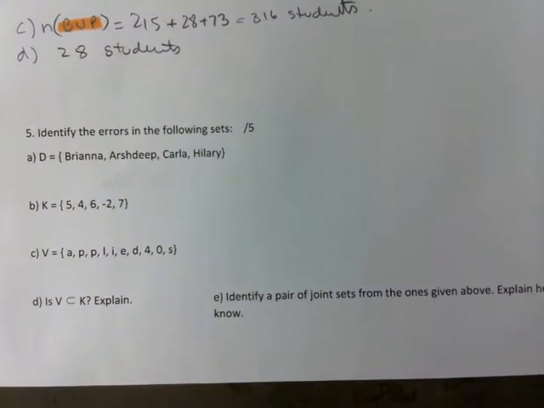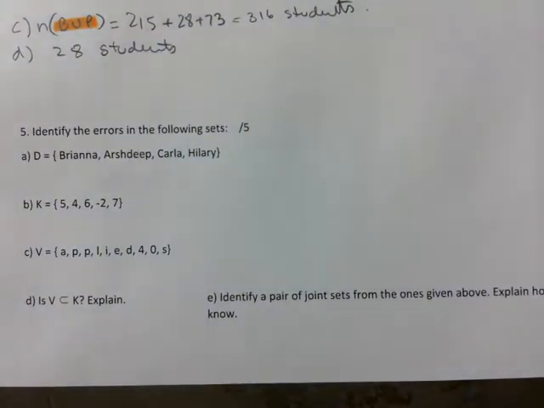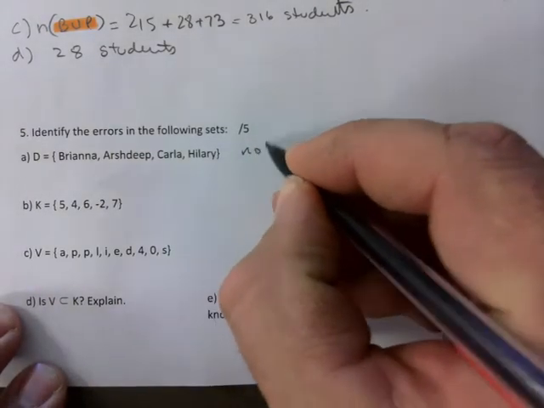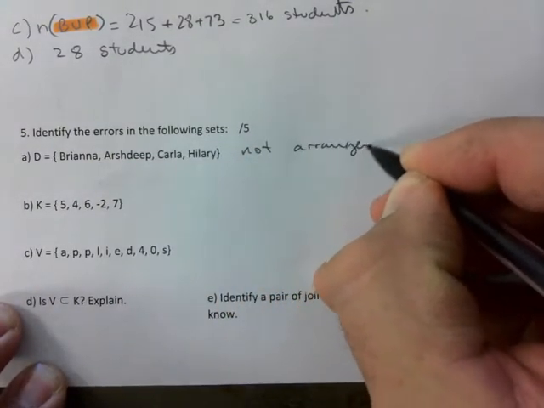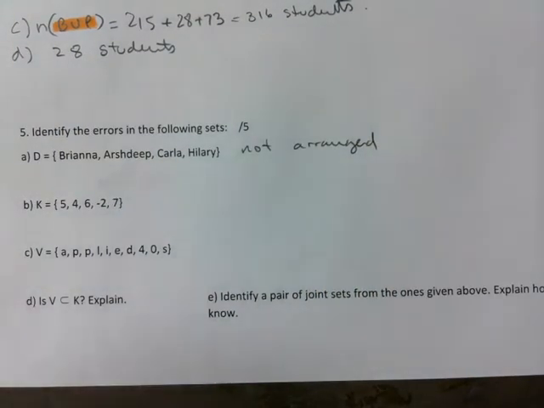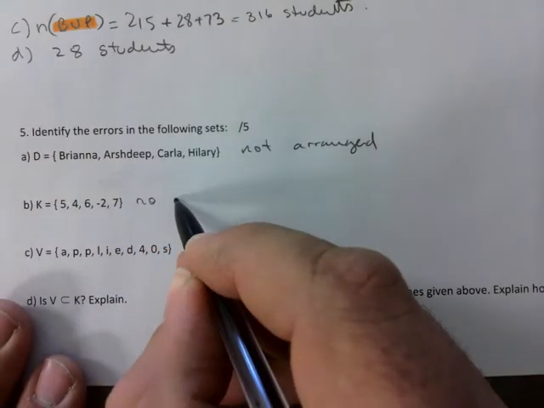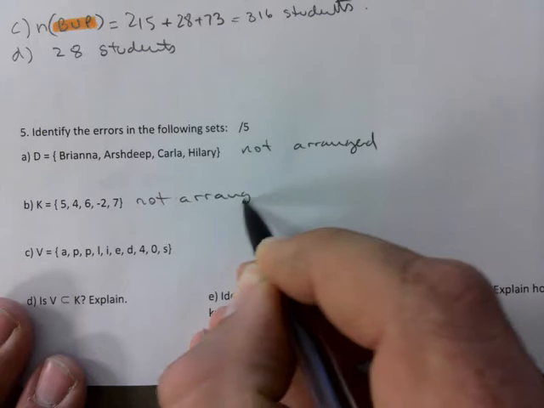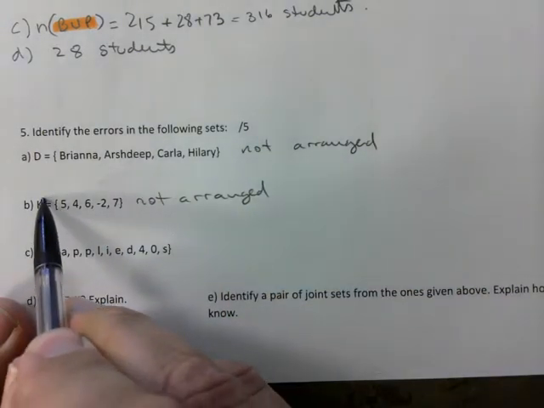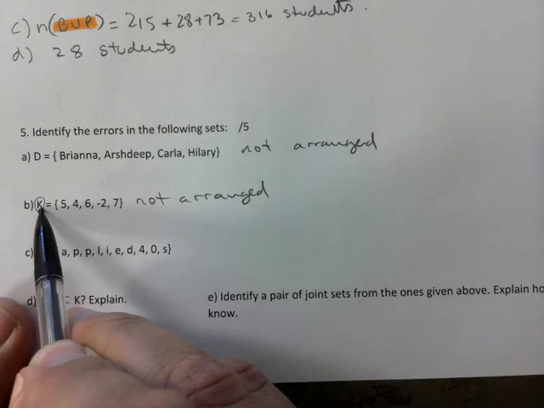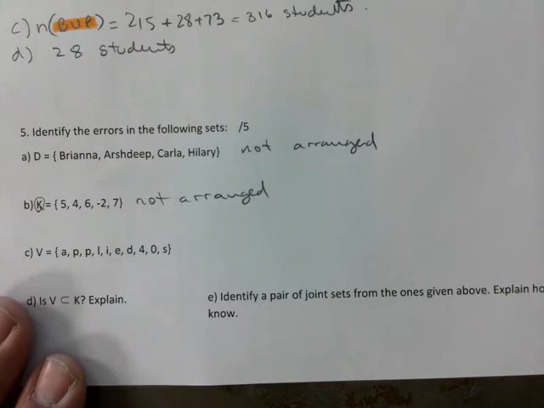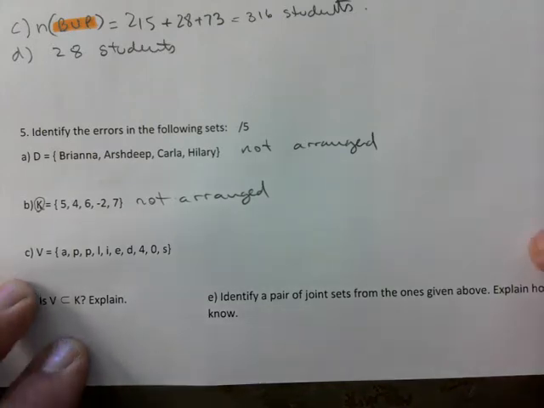What's wrong with 5A? What's that? It's not in alphabetical order. It's not arranged. Okay? Not arranged. It could ask you to fix it. I didn't want to. What about this one? Same thing, not arranged. I actually wanted to make this a lowercase. And remember, sets need to be named with capital letters. So if you see a lowercase letter, that would also be a mistake. I just didn't think of it in time.